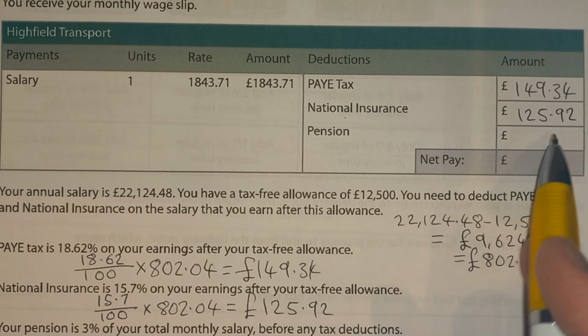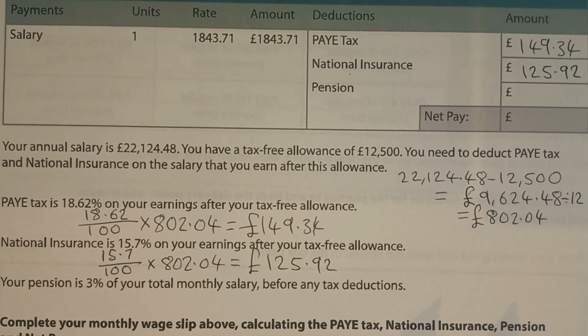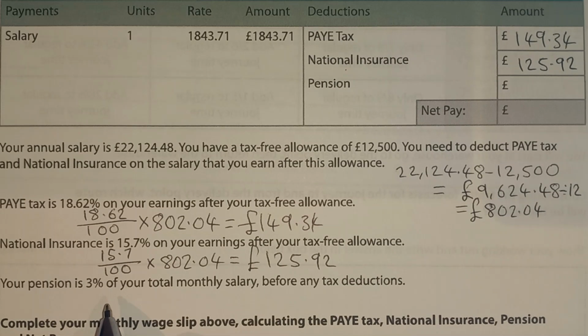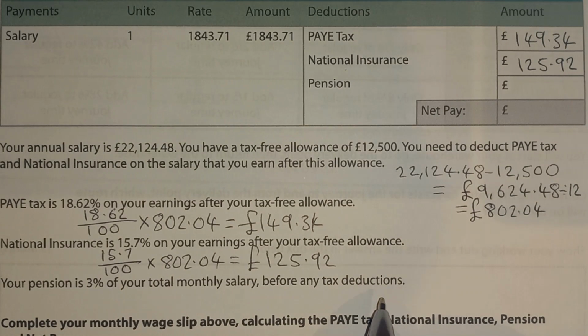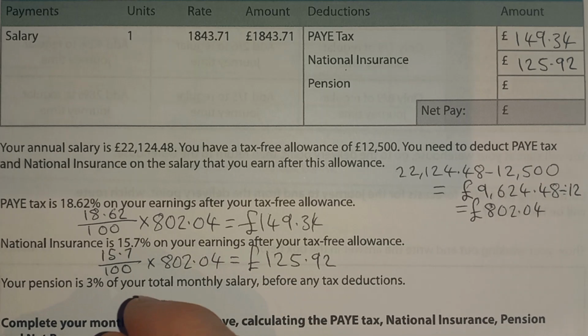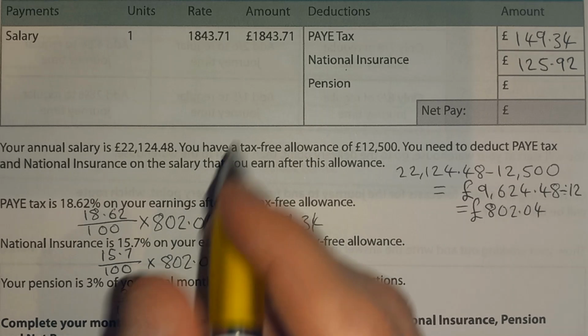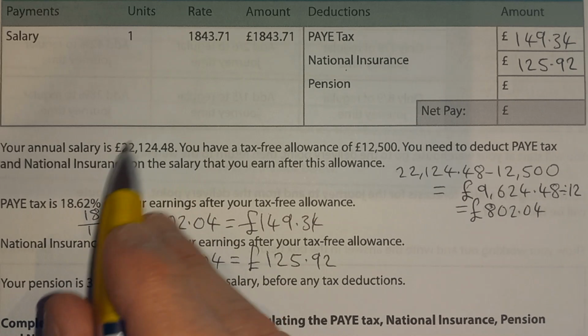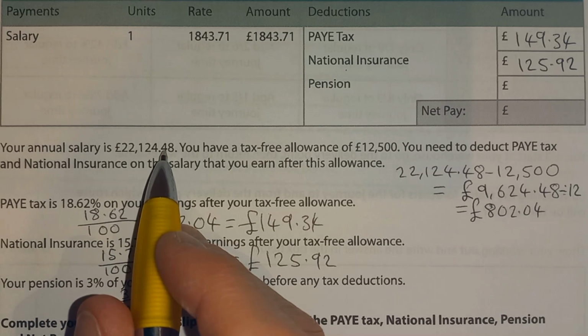So we also need to work out the pension, and we're told that your pension is 3% of your total monthly salary before any tax deductions. So 3%, so 3 out of 100. So before any deductions, that's basically this amount. That's just our annual salary divided by 12.